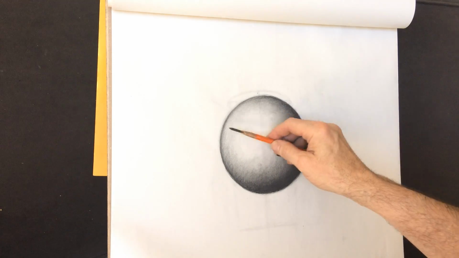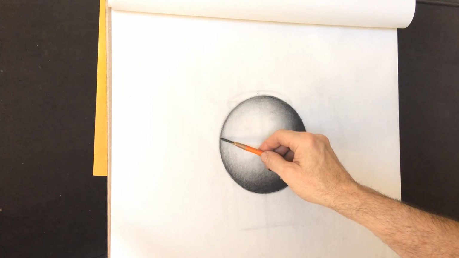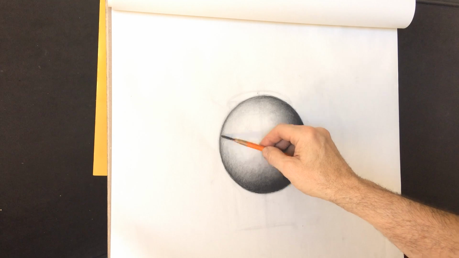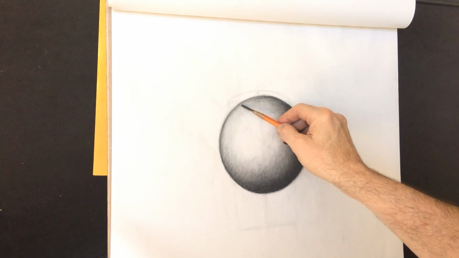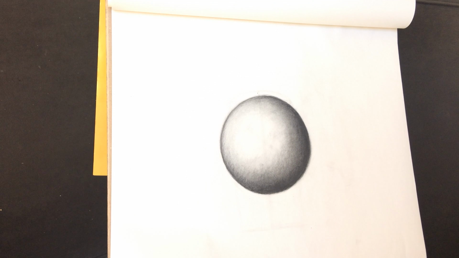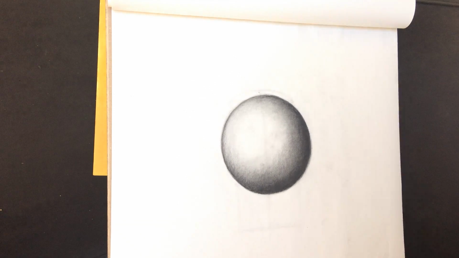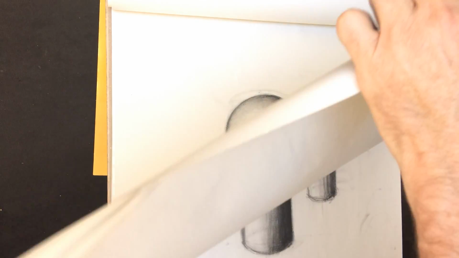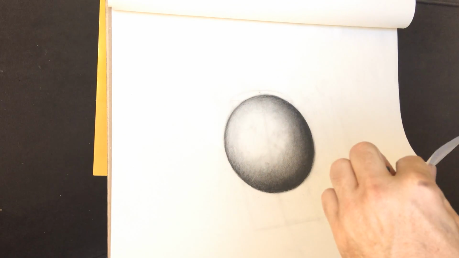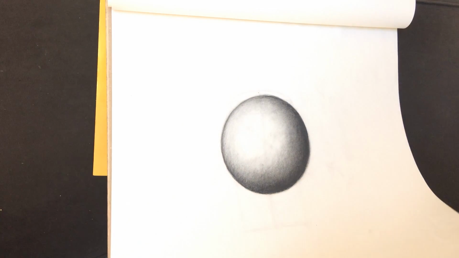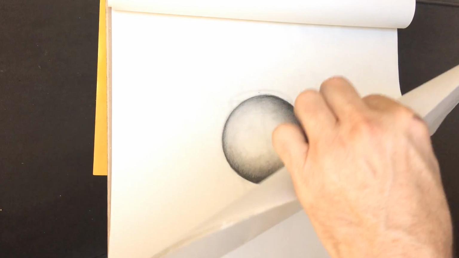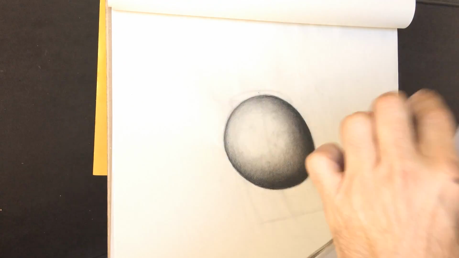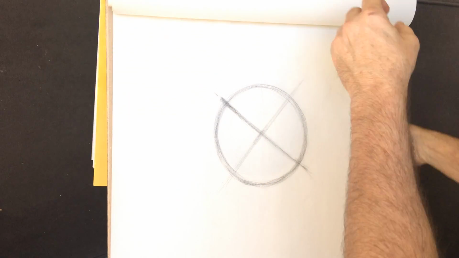I spent more time trying to make the transition gradual, but do create circles and then shade them in to try to create spheres.